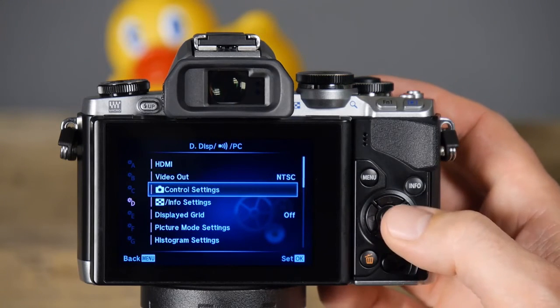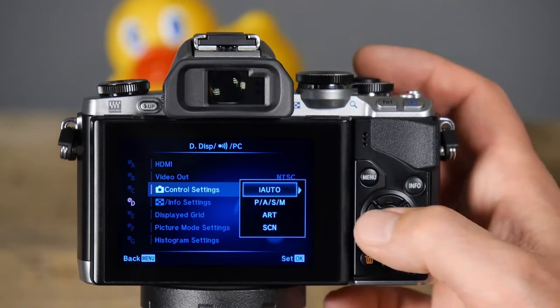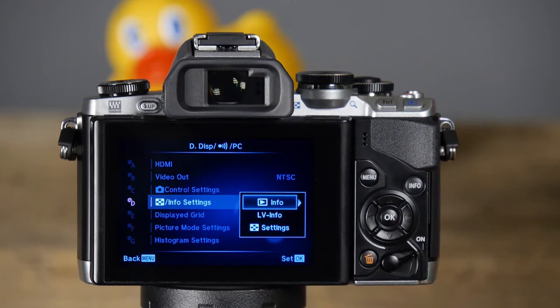Next, there is Shooting Control Settings, where you can customize the features that are displayed when using the iAuto, PASM, Art, and Scene modes. Next, there is Thumbnail and Info Settings. Here, you can choose the information that is displayed when the Info button is pressed in both Playback and Live View.